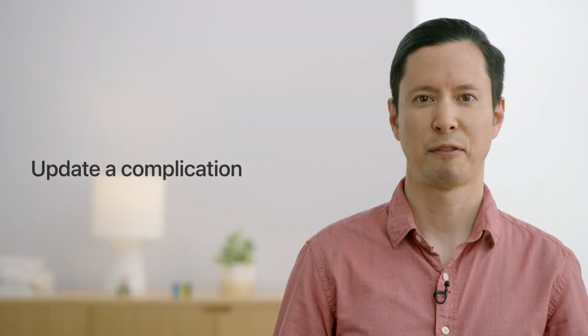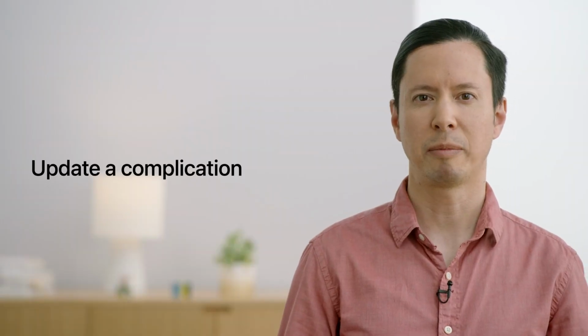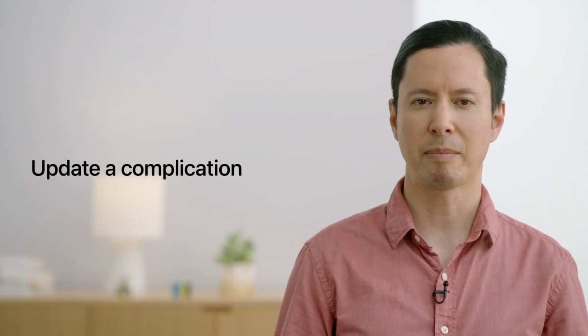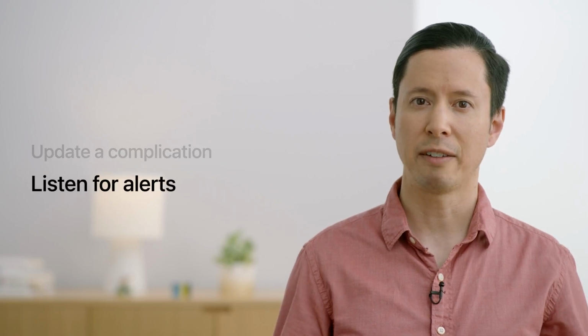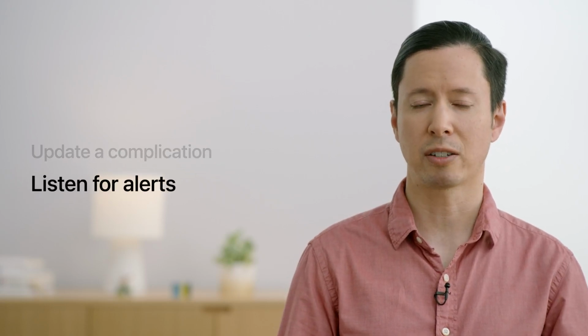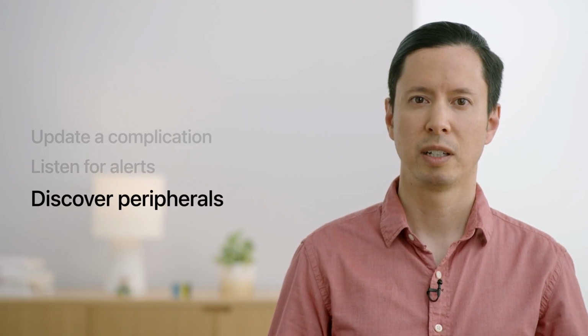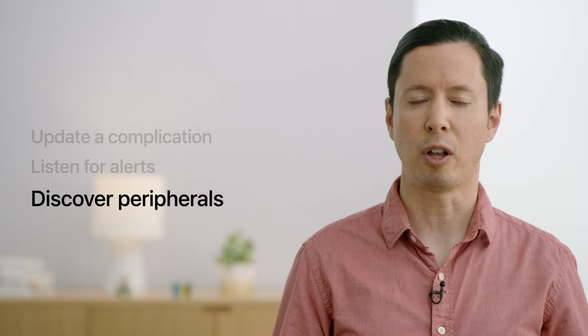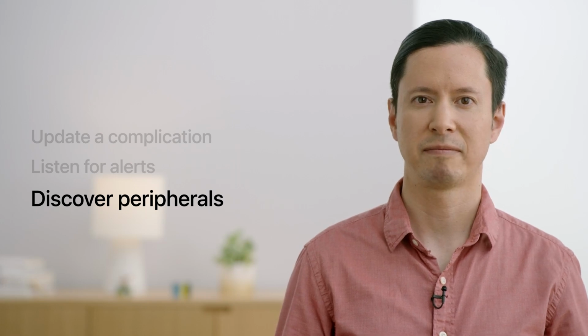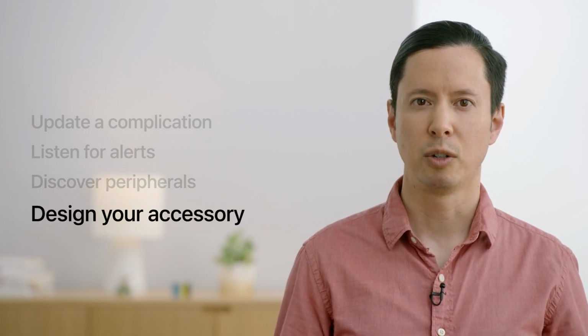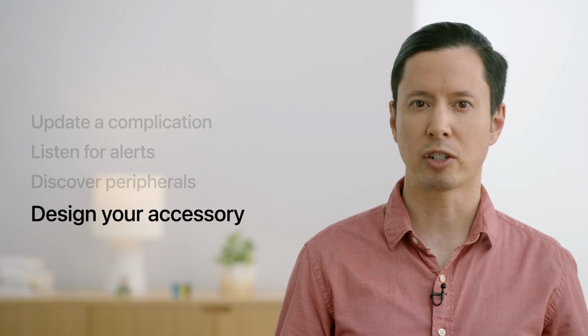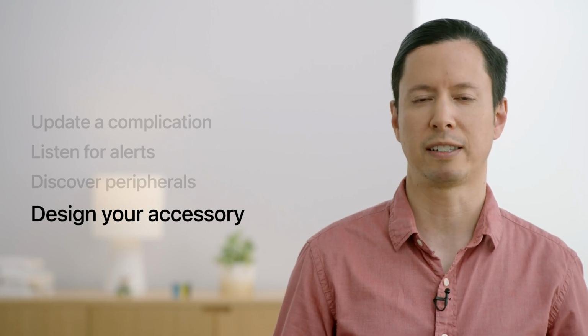Today, I want to talk to you about timely alerts for your Bluetooth devices on Apple Watch. First, we will review how to update a complication while your watchOS app is in the background. Then, we'll dive into how to listen for timely alerts on your watchOS app. We will also see new ways you can discover peripherals on watchOS 9. Finally, we'll provide best practices and recommendations to help you design your Bluetooth accessory.